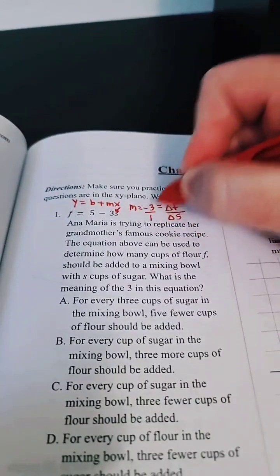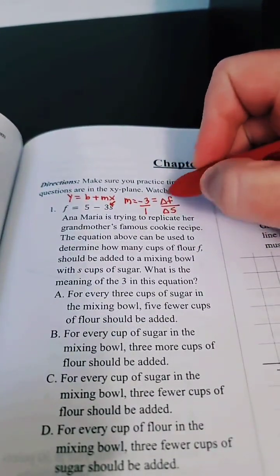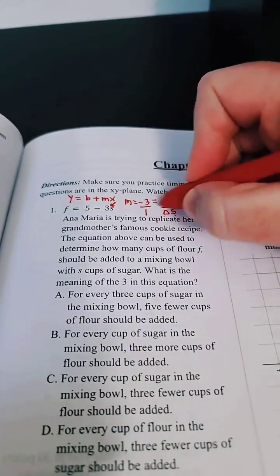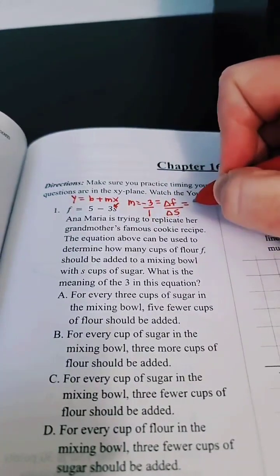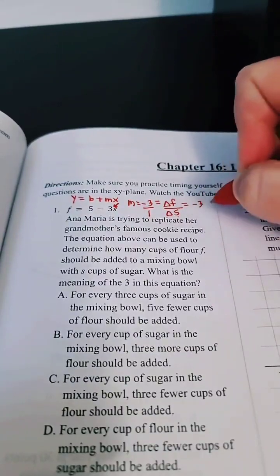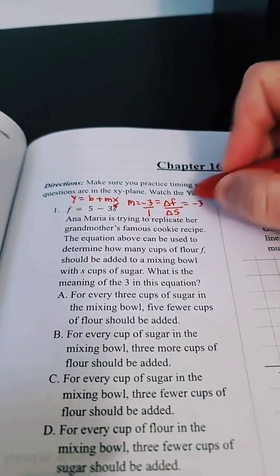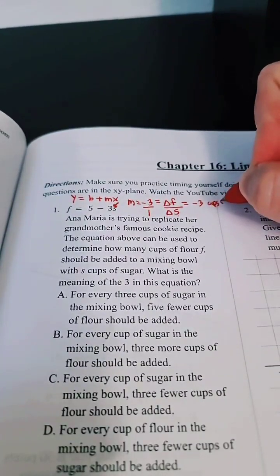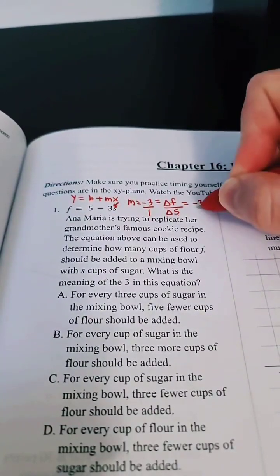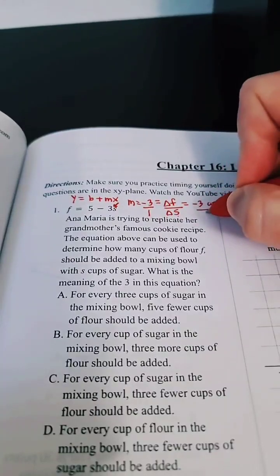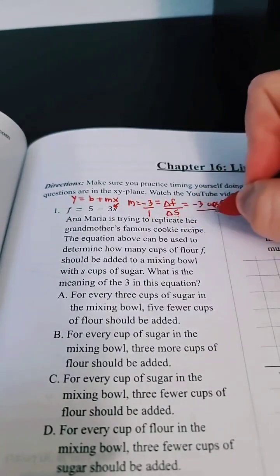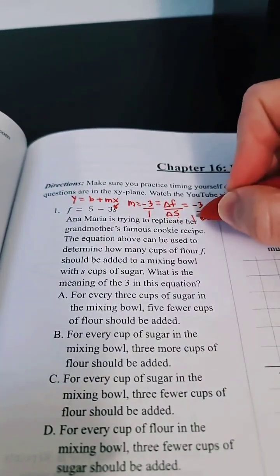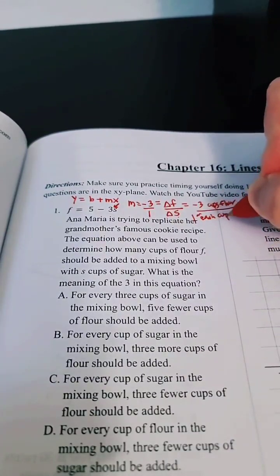So negative 3 is the same thing as negative 3 over 1. So if we're thinking in terms of these units of cups of flour and cups of sugar, it should match with this negative 3 right here. So this is saying we should have 3 less, that's what the negative's for, 3 fewer cups of sugar, or sorry, flour, for each cup of sugar, because S is representing a cup of sugar. So for every 1 or each cup of sugar.